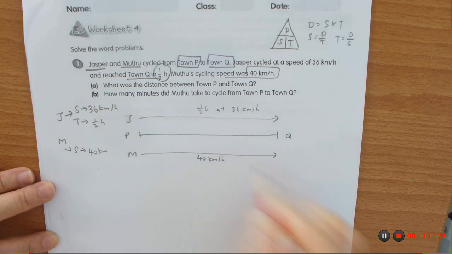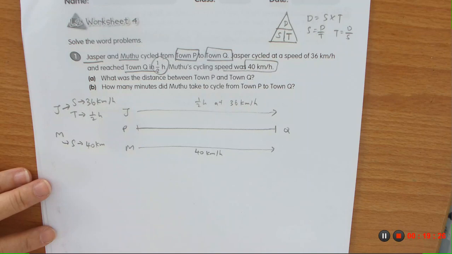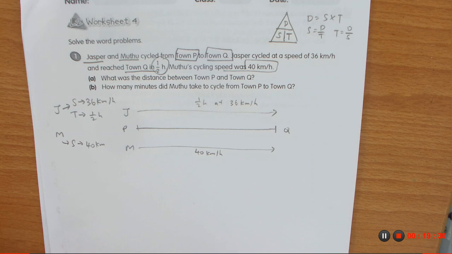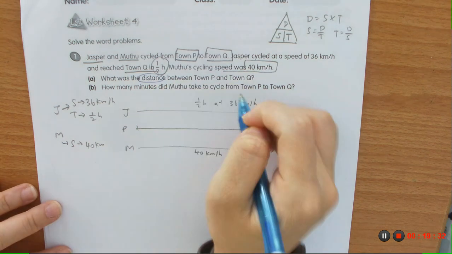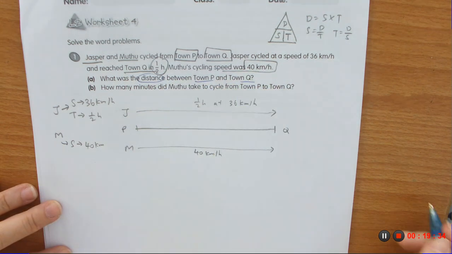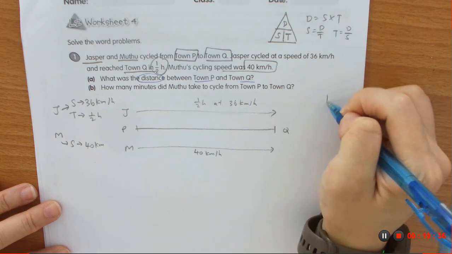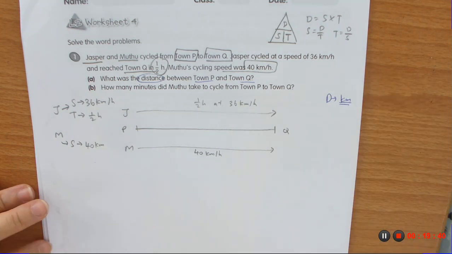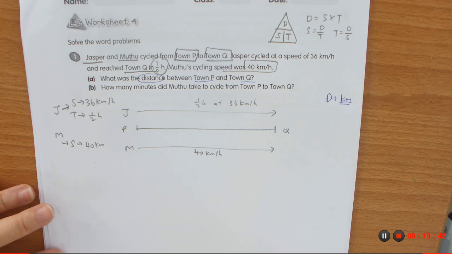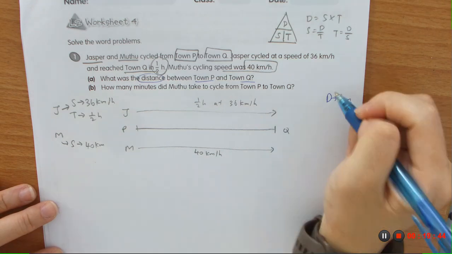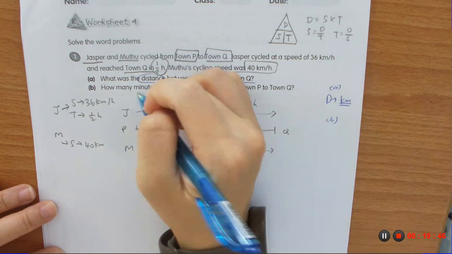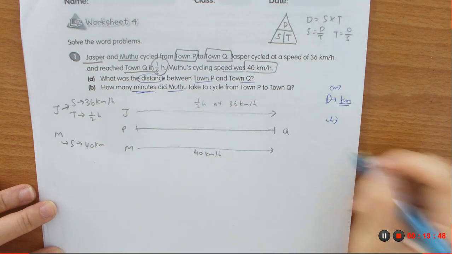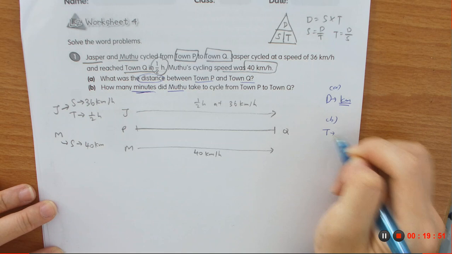But the question is very helpful because it provided us with part A and part B. The first part asks for the distance between town P and town Q. In the case of distance, the unit is kilometer. And question B is asking for minutes for Muthu. So that is time for Muthu and the unit is minutes.